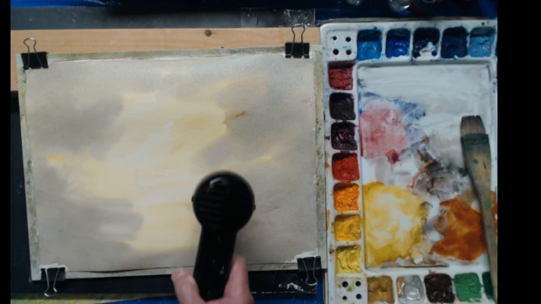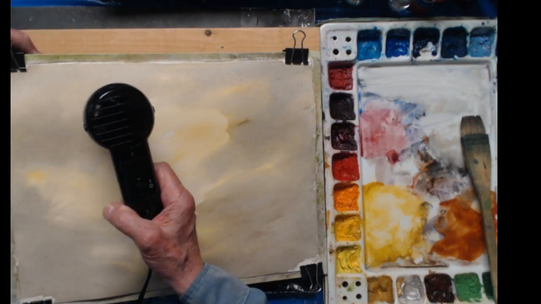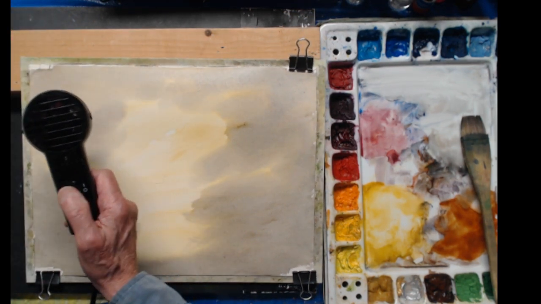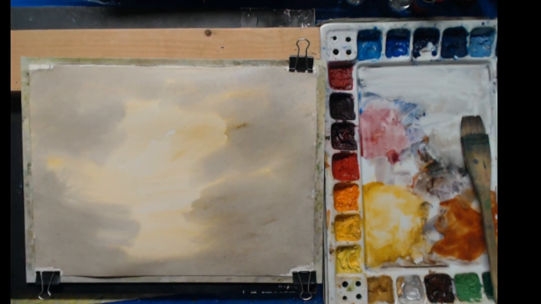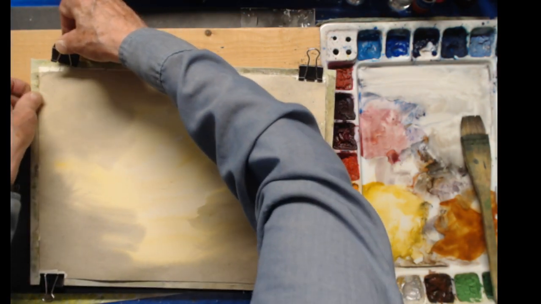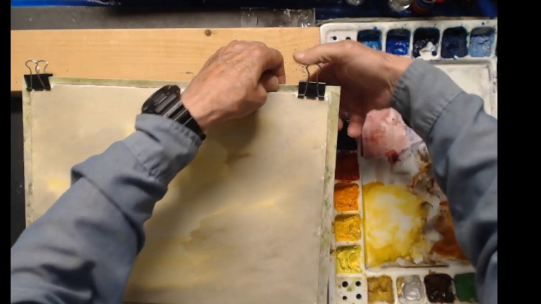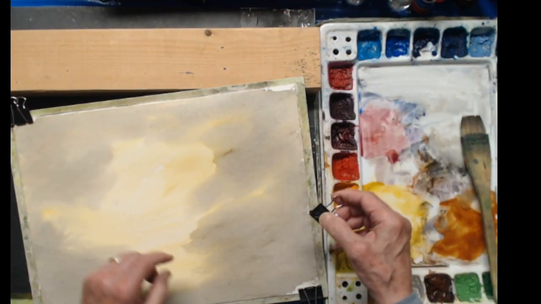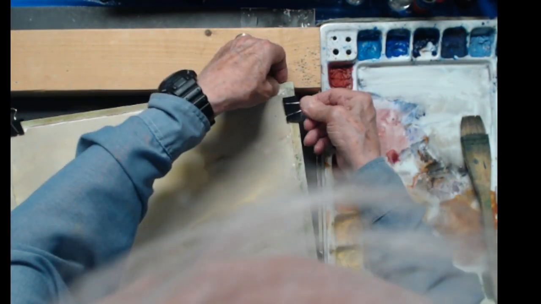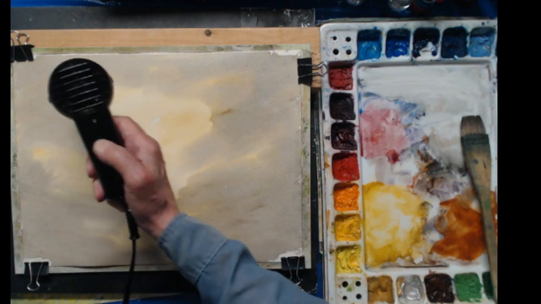My Ranger blow dryer, craft tool, which gives me a nice quiet flow, so I can talk also while I'm going along here. But what I'm going to do is stretch the paper a little bit. When you wet the paper, it's going to stretch. So I use these clips now, these bull clips, to tighten up this paper again and keep the paper flat on the board. Okay, I'm going to dry it up a little bit.